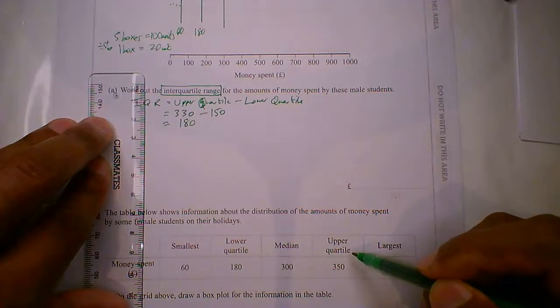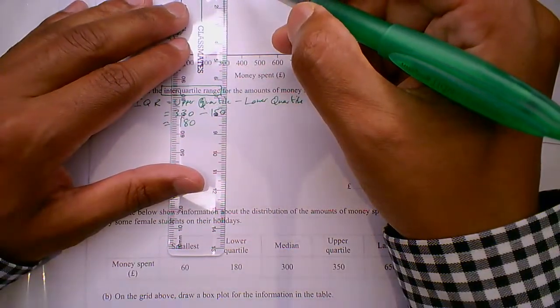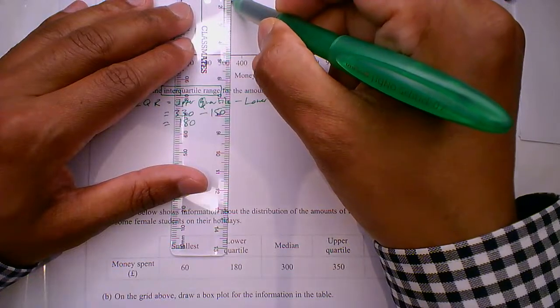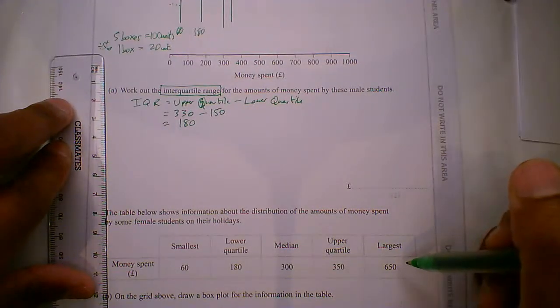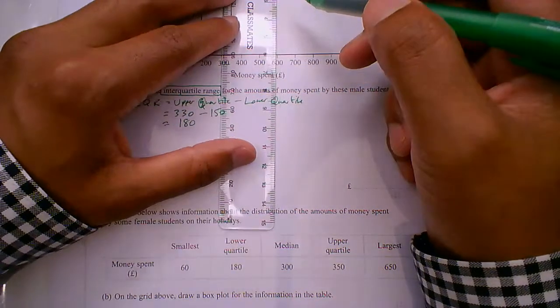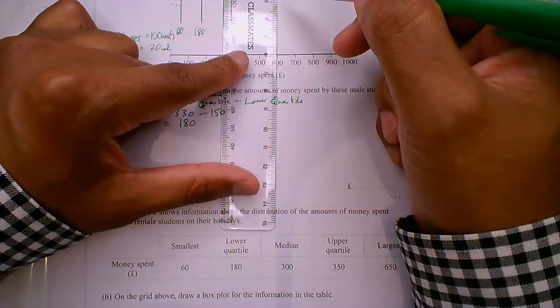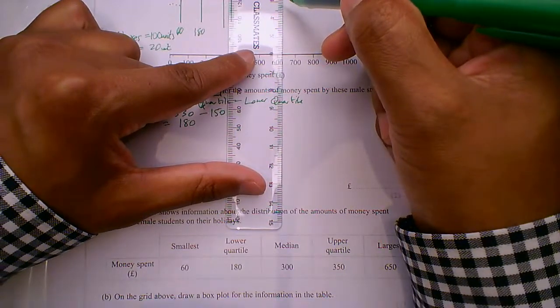The next one is 350, so it's in between 300 and 400. And then the last one is 650, so it's in between 600 and 700. So we've got 1, 2.5.